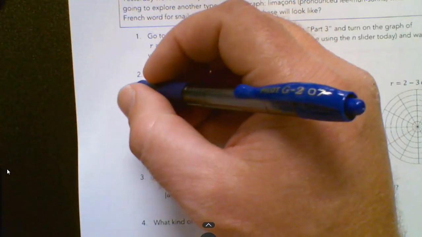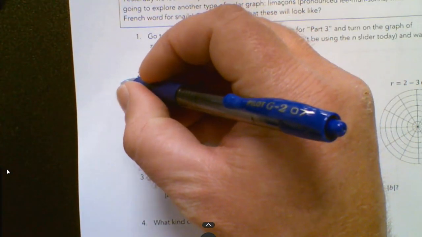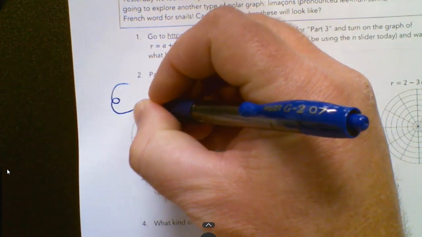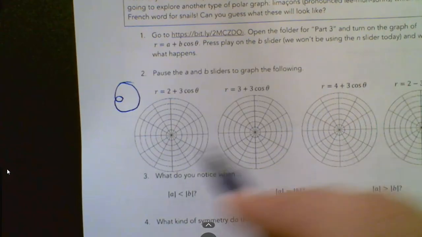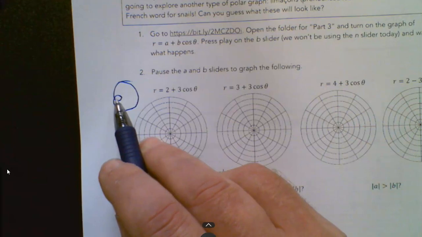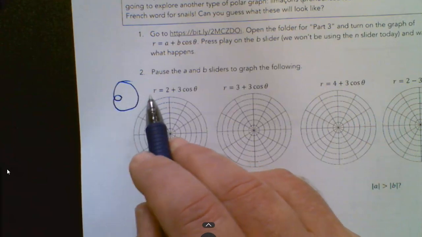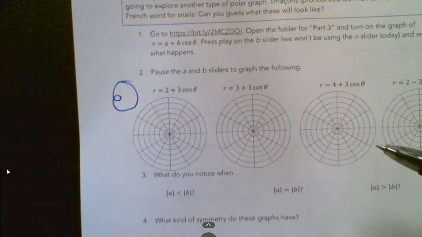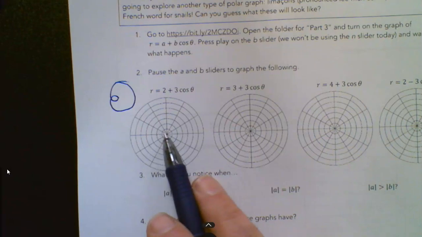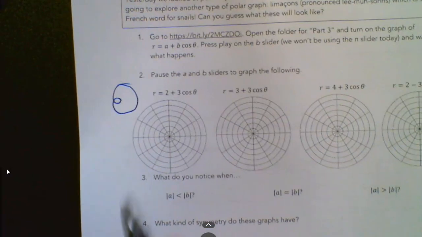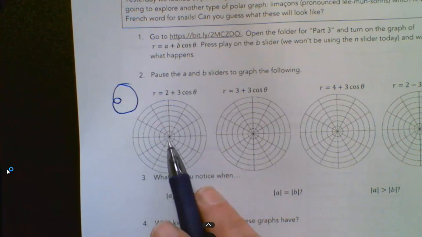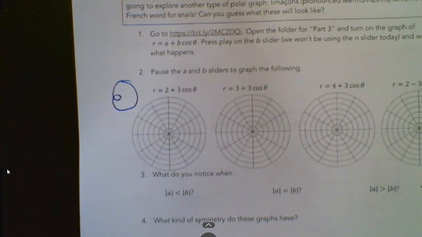In the general sense, a loop is going to do something like this. This is not a great drawing; you'll see a better one in a second, hopefully. But it looks something like this. You're going to get a small radius and a large radius, and that's the loop. If it's a positive cosine, it's going to be headed to the right, like this one is. A negative cosine would be going that way, and likewise for positive sine and negative sine. So that'll tell you the direction of it.